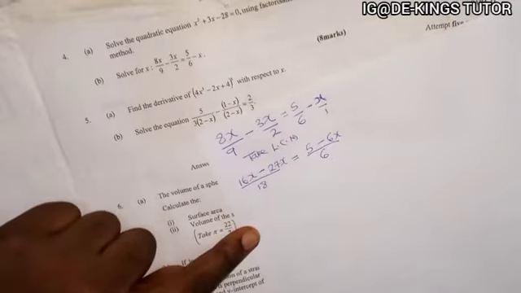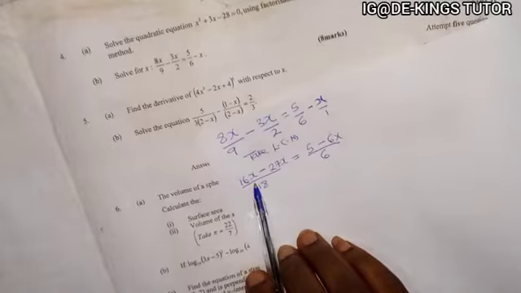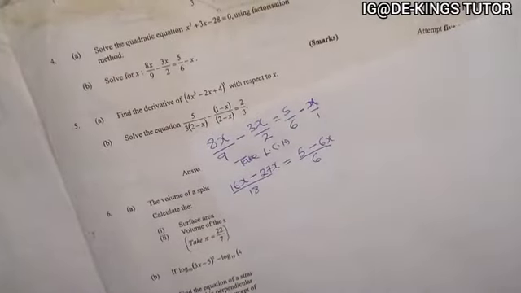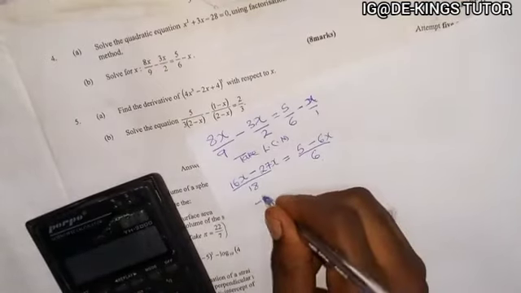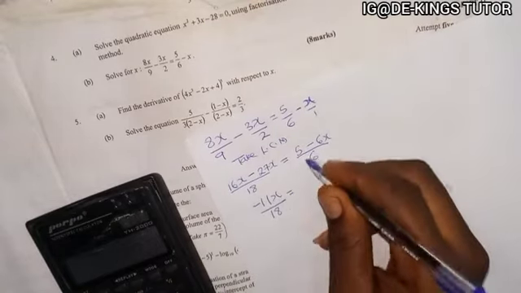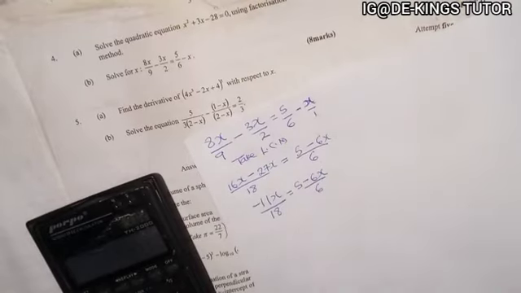So from this, 16x minus 27x, we'll have 16 minus 27, which gives us minus 11x over 18, equals 5 minus 6x over 6.